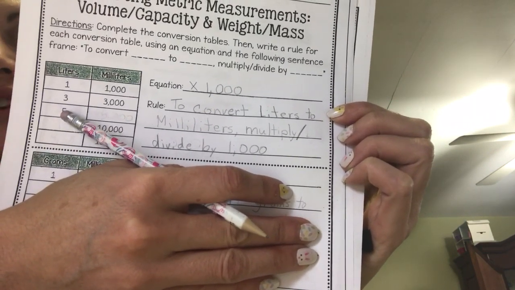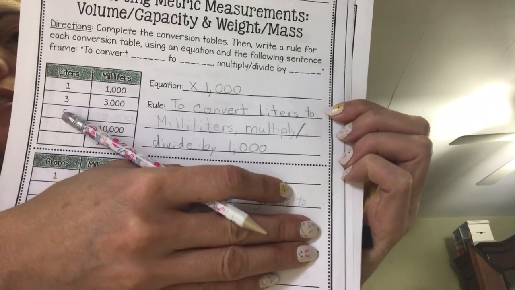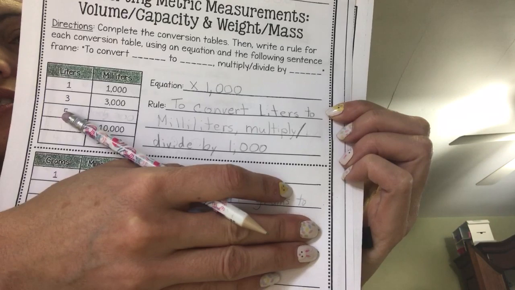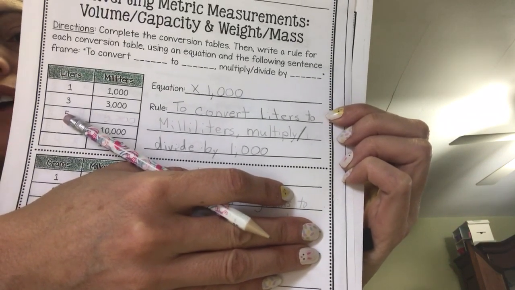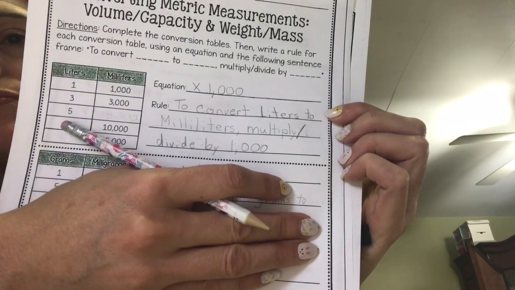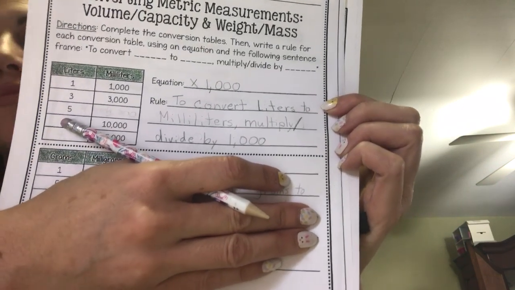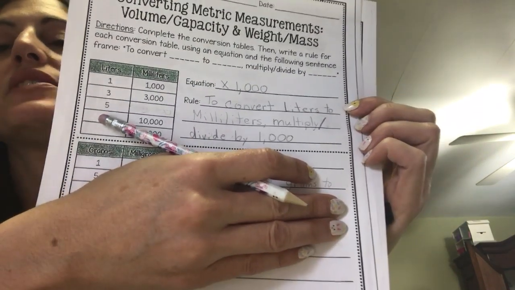So the rule is to convert liters to milliliters, multiply or divide by 1,000. Go ahead and fill that in. If you need to hit pause to do so, that's fine, and then restart when you've got it copied.